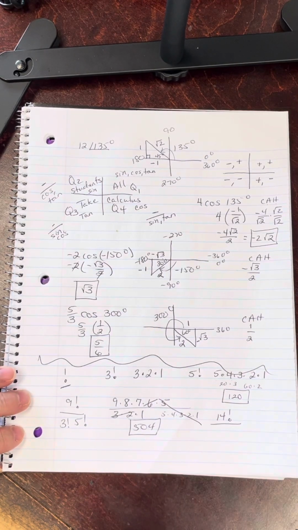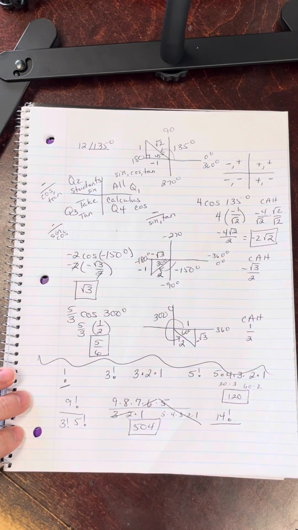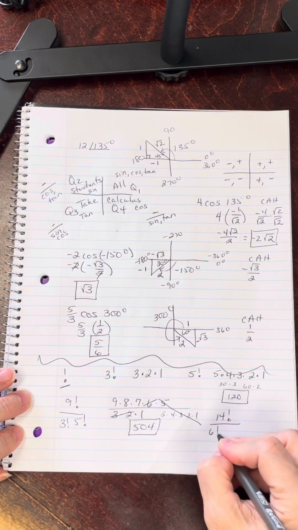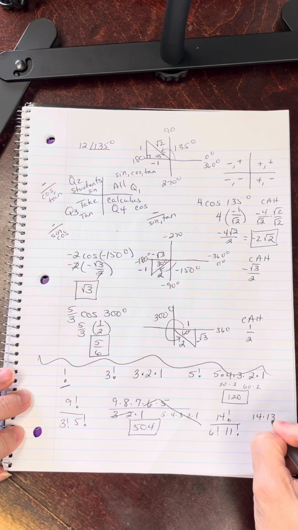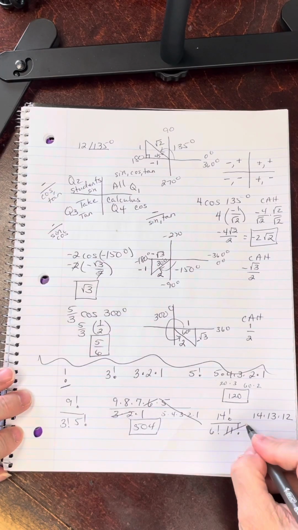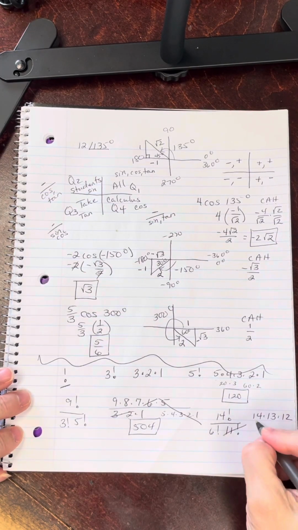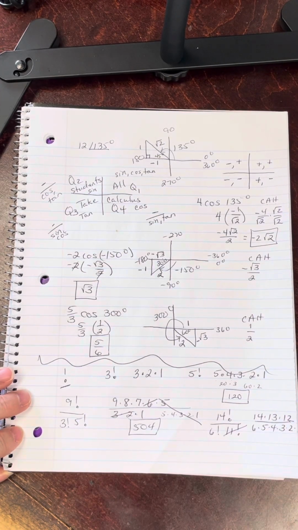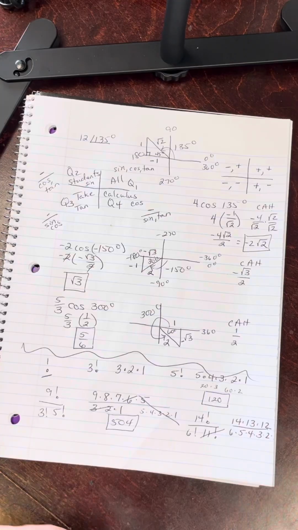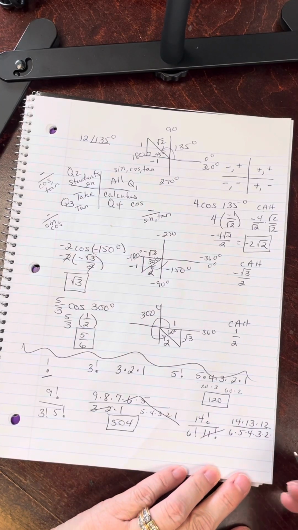Example 3, same concept. We have 14 factorial over 6 factorial and 11 factorial. So I'm going to start with 14, 13, 12, and then my 11 and down are gone, which means for here I'm keeping 6, 5, 4, 3, 2. I ran out of room, but you know that there is a 1 there, not really changing anything.